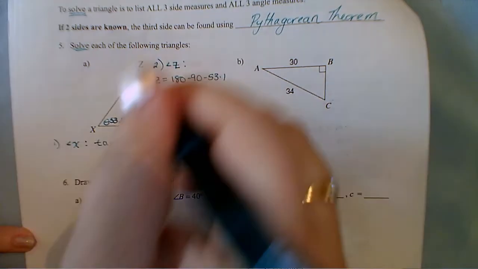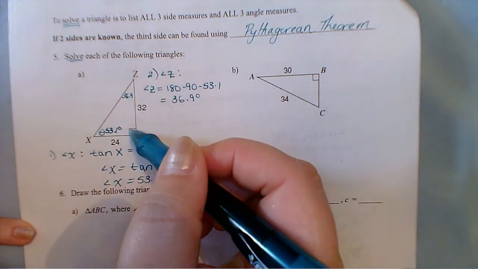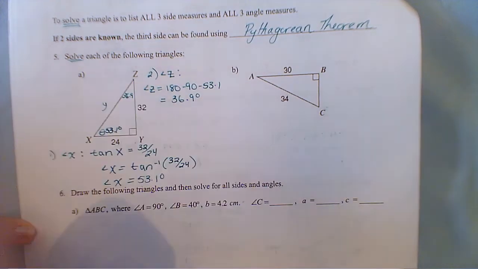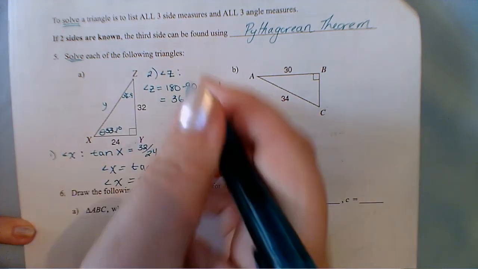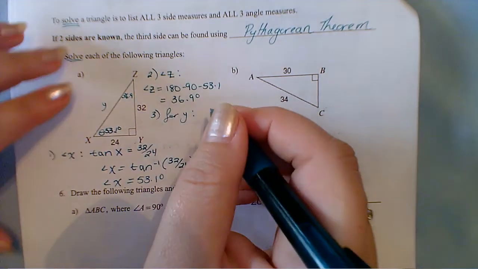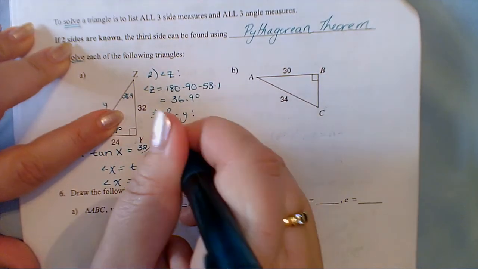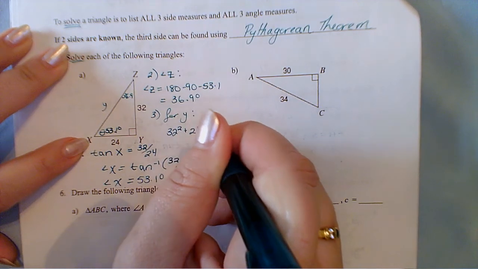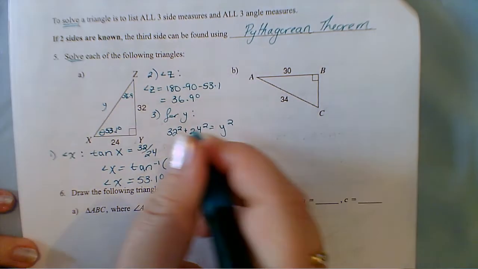No trig required. So now I know all 3 angles, and I know 2 sides. So the third side, which I'll call little y because it's across from capital Y, again, you have options. In this case, let's do Pythag. Small side squared plus small side squared equals hypotenuse squared.